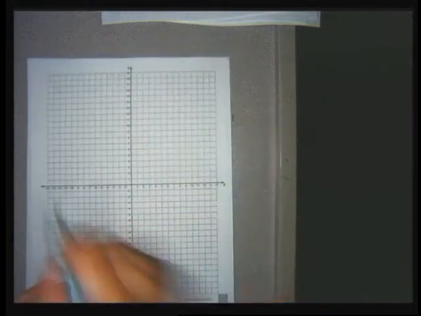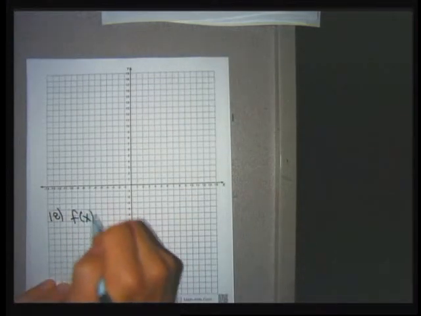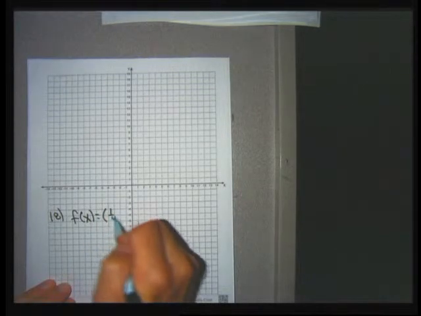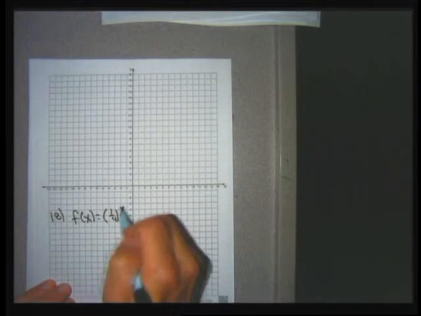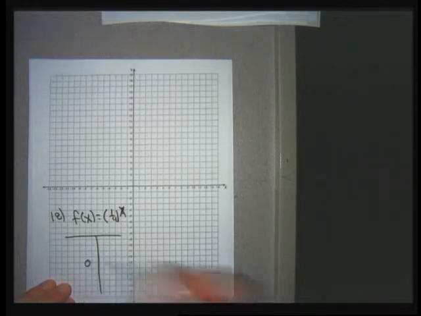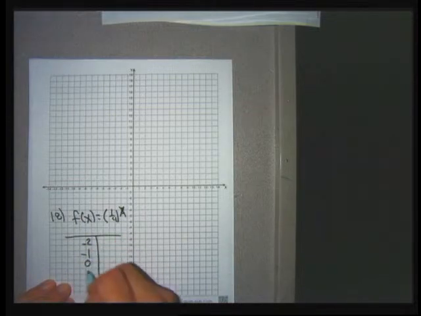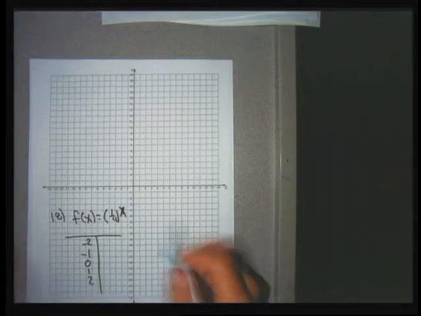18 is another fraction graph, so it's going to be backwards again. For 18, f of x equals 1/4 to the x. I'm going to use the table that has 0 in the middle, and if you need more than 5 points, you can go up to the 3's if you want to, but you don't have to.